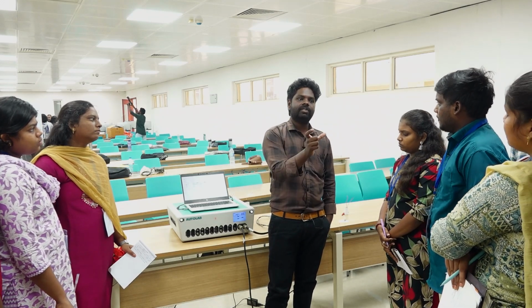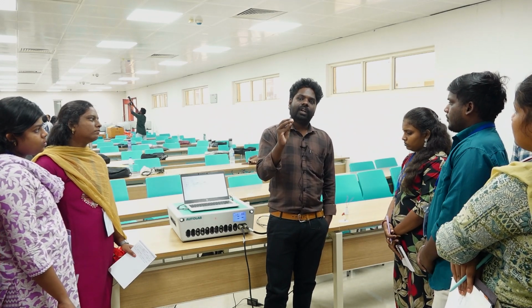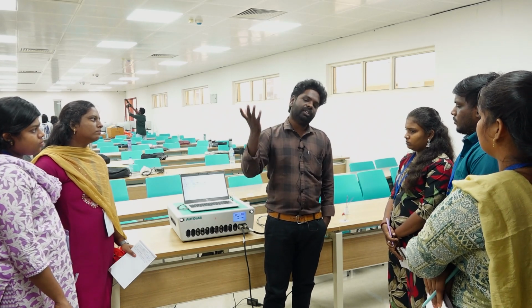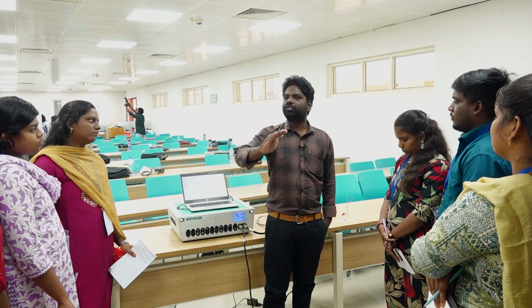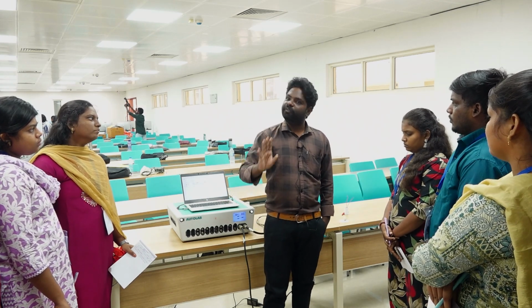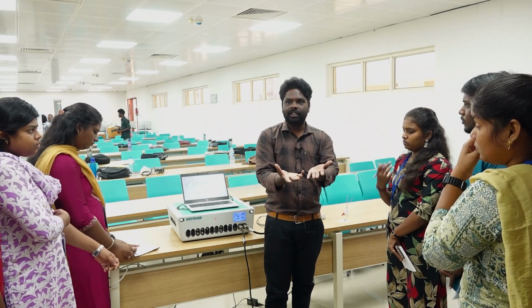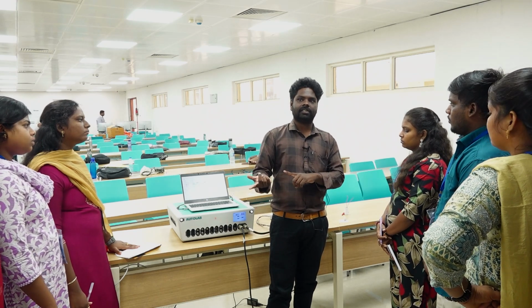Charge transfer resistance is this: if you are applying some input to your sample, either current, voltage or frequency, your material has some minimum resistance to oppose our input. Every material has resistance, and we are trying to disturb the material, so at least at some minimum level it tries to oppose our input. That is because every metal has its capacity. That resistance is charge transfer resistance.